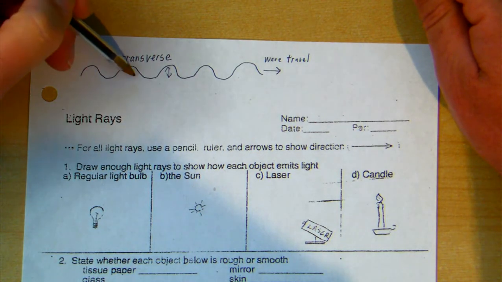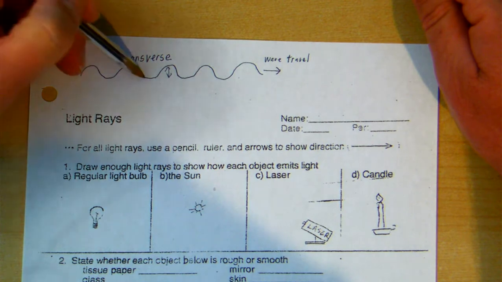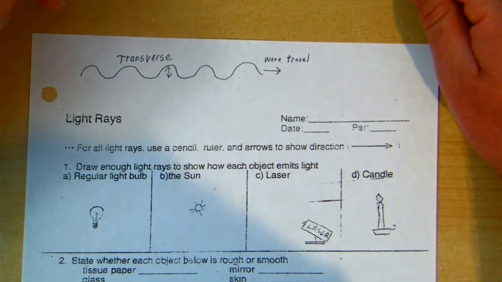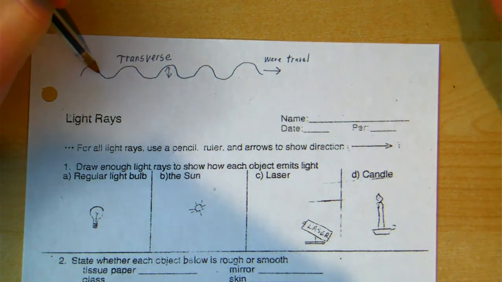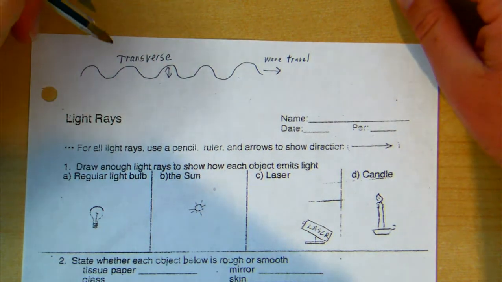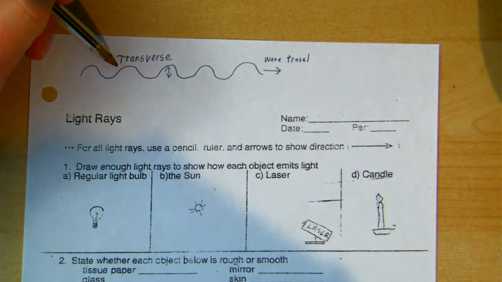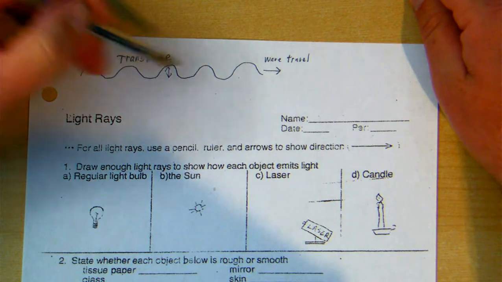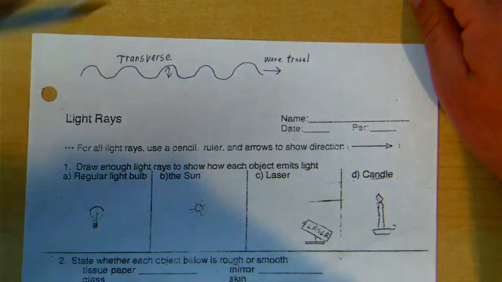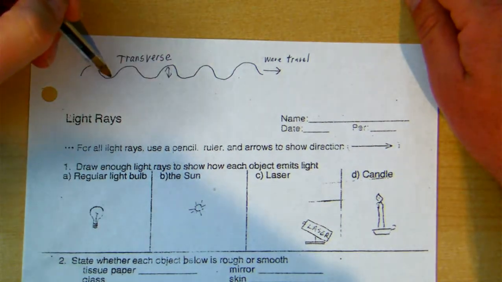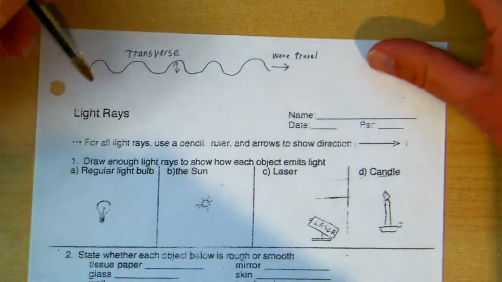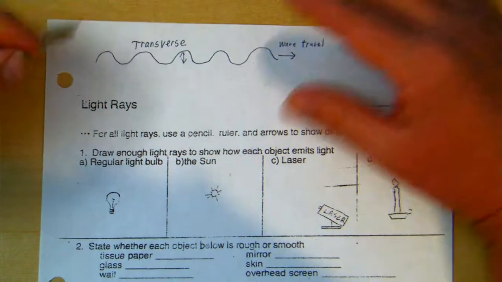It needs some material to bump into, whether it's air or a solid. Water waves need water, earthquake waves need an earth, so waves generally need a material.